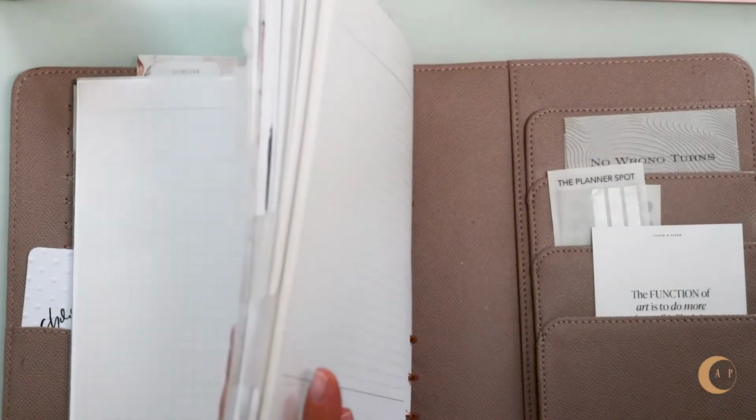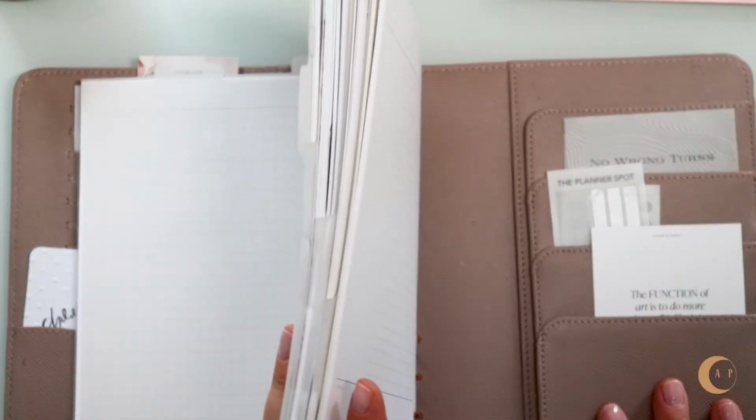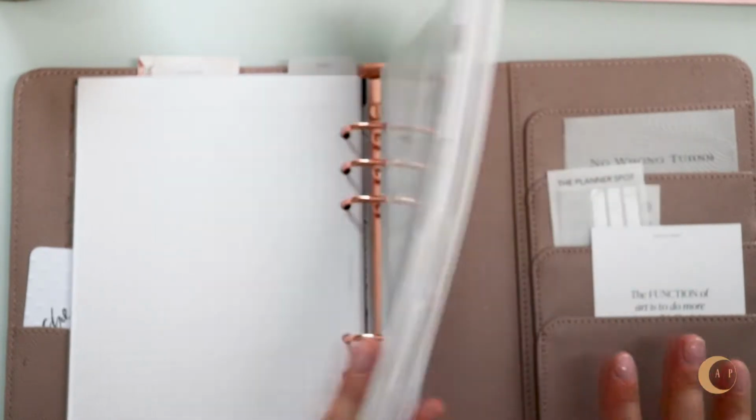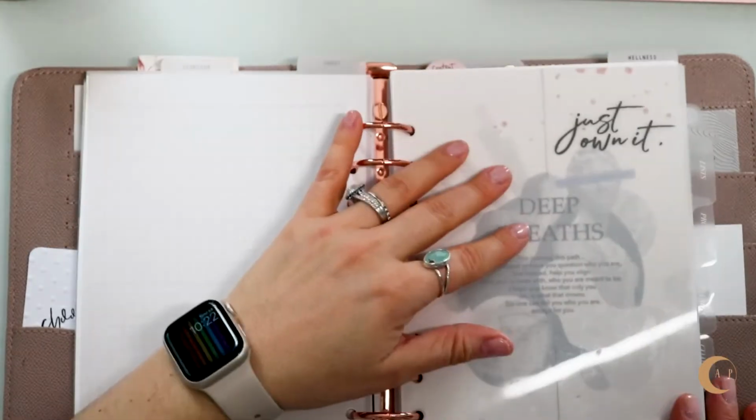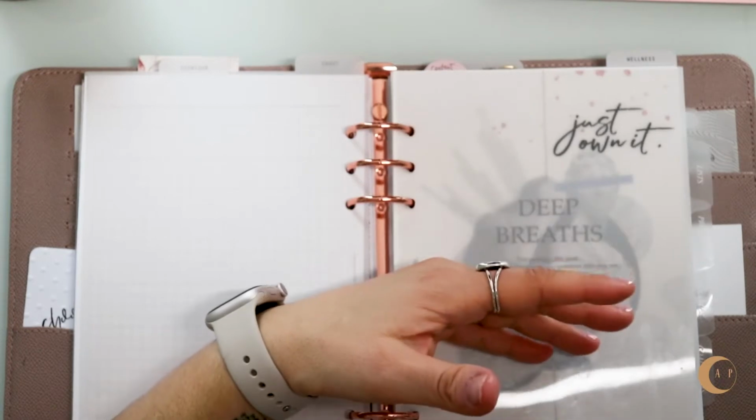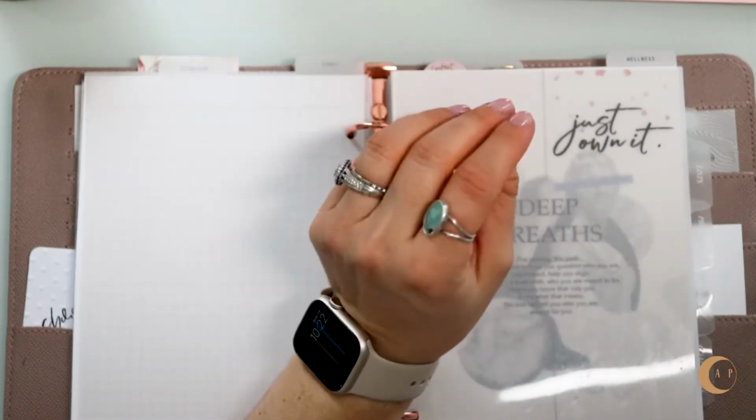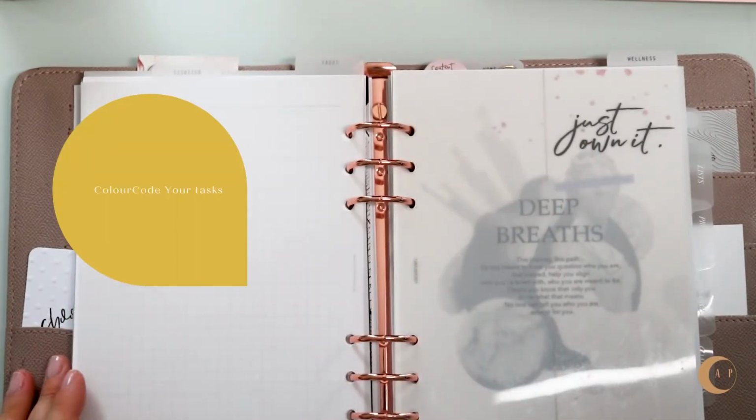But pockets are a great way to collect clutter, so just keep that in mind that you might want to revisit this on a regular basis so that you take out what's not serving you anymore. Moving on to number 3, let's talk a little bit about color coding.